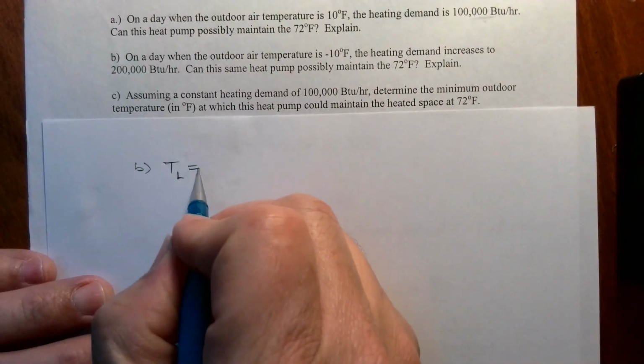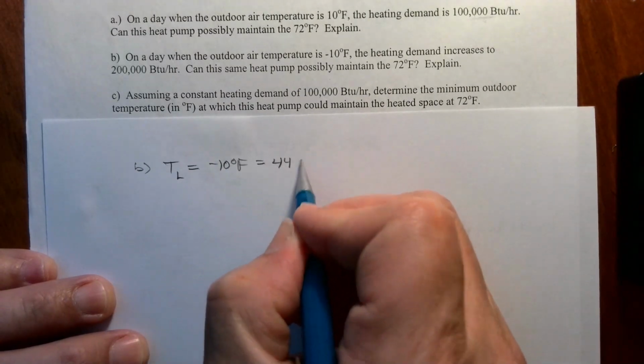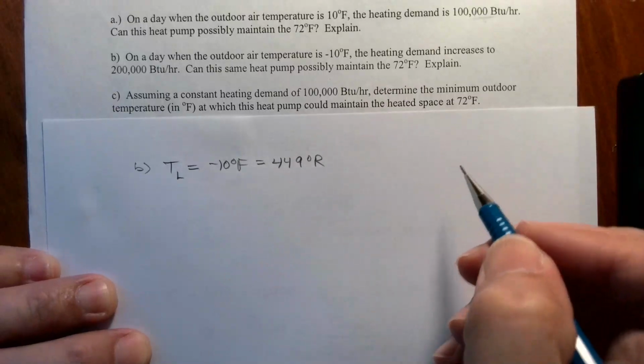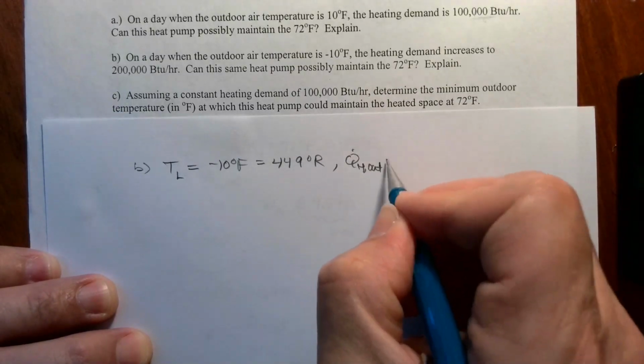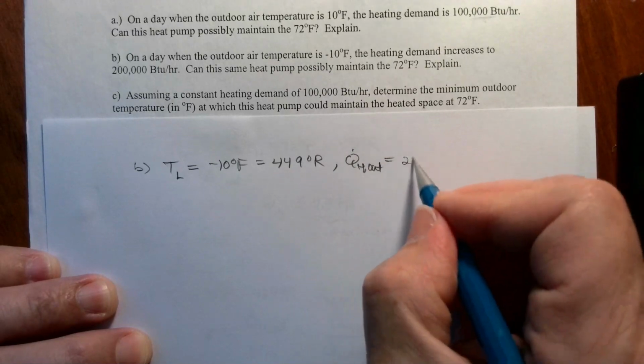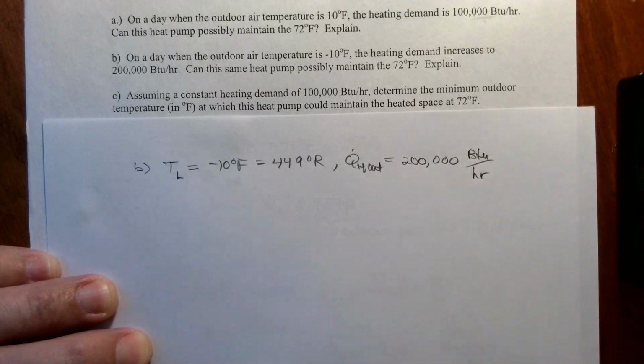we're going to say TL is now equal to minus 10 degrees Fahrenheit. Convert that to degrees Rankine right away: 449 degrees Rankine. And now our QH load, or QH out, is equal to 200,000 BTUs per hour.